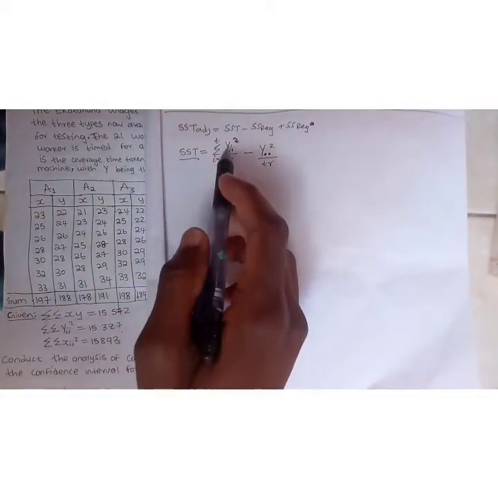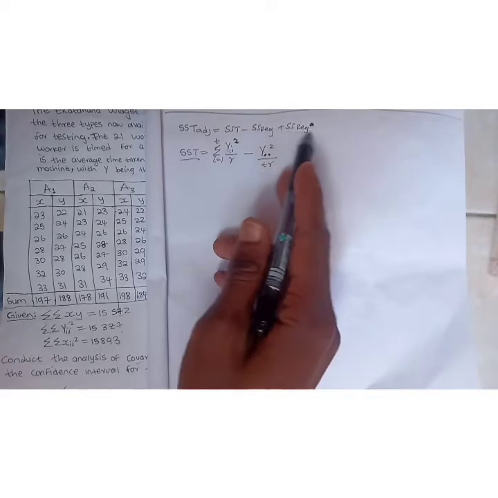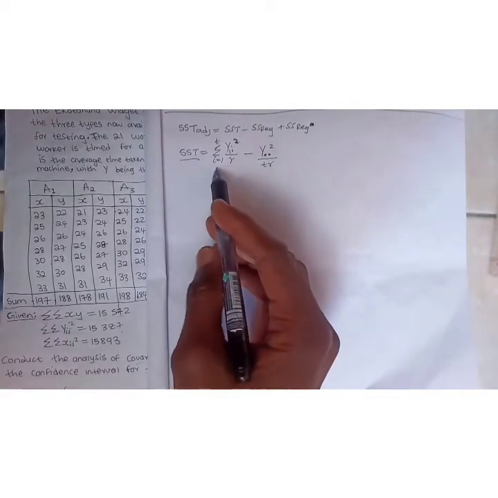Firstly, I'll start by finding SST adjusted, given by this formula: SST minus SS reg plus SS reg adjusted. You know SST is given by this.